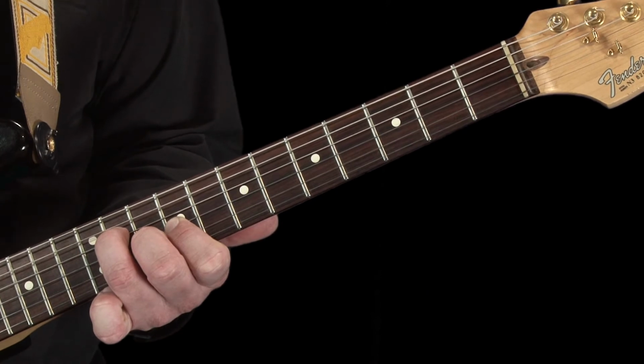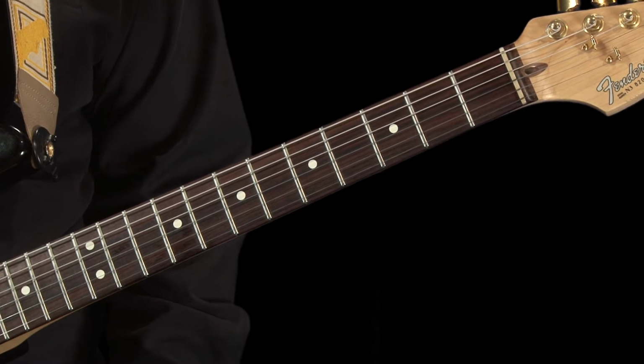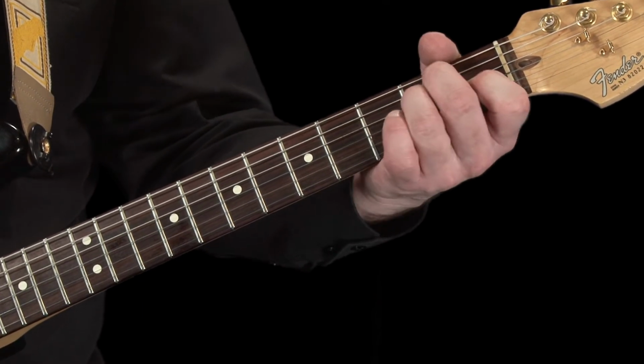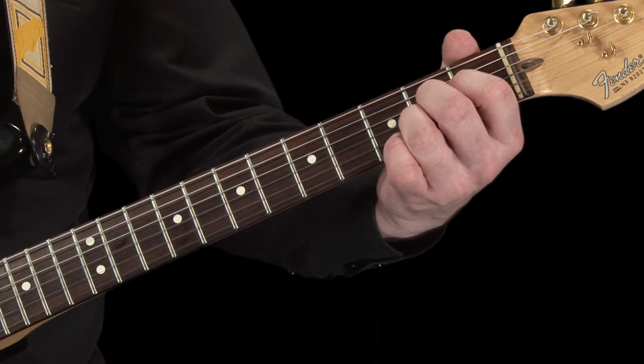Here's an example of one use of chord inversions. If I wanted to play the chords of A, E, D, and A, I could just strum our normal open chords like this.